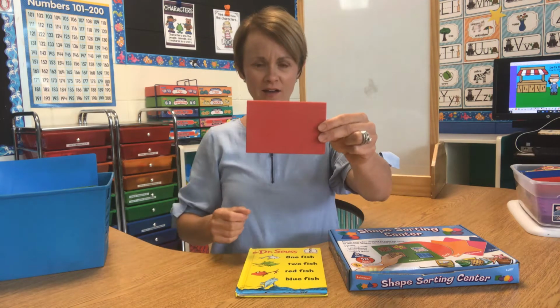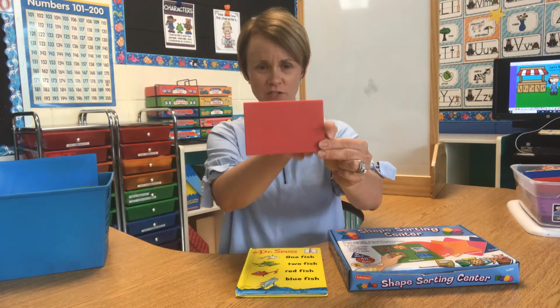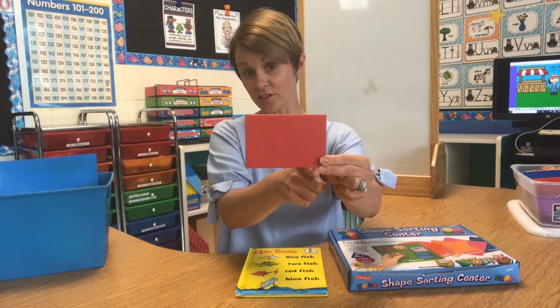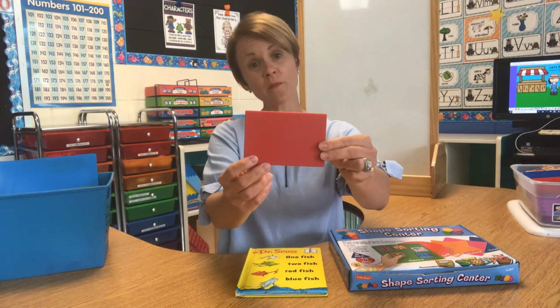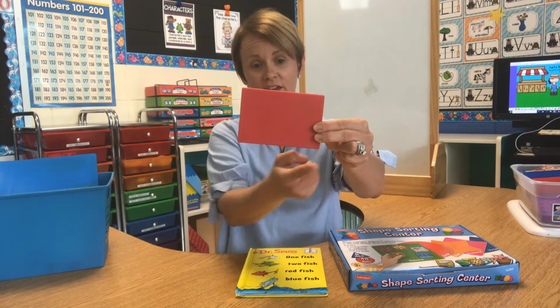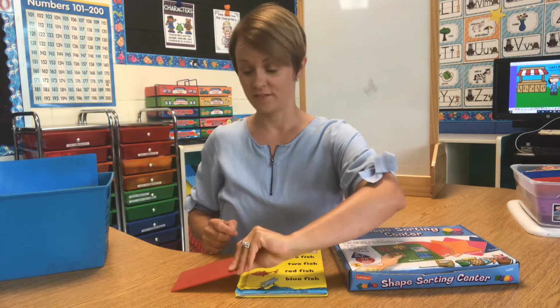This red block is a rectangle. See how it has 1, 2 shorter sides and 1, 2 longer sides? What about the points or the corners? 1, 2, 3, 4. 4 points.